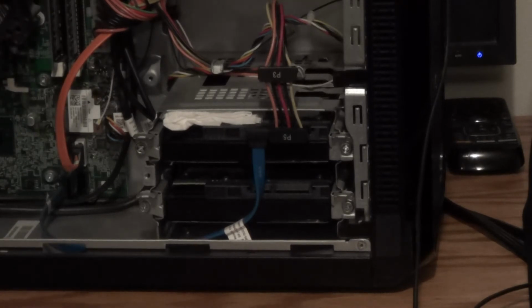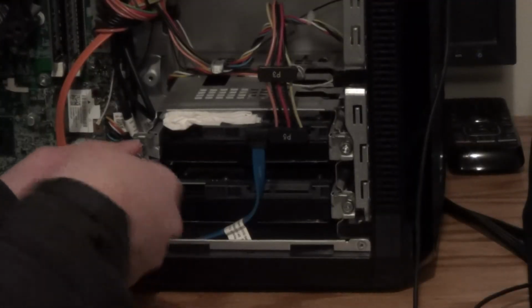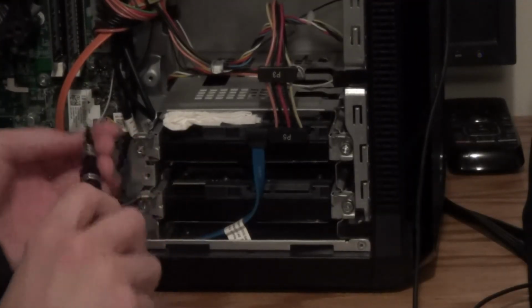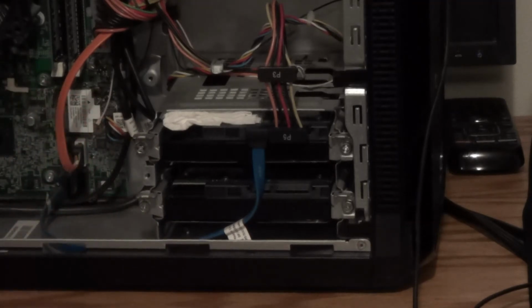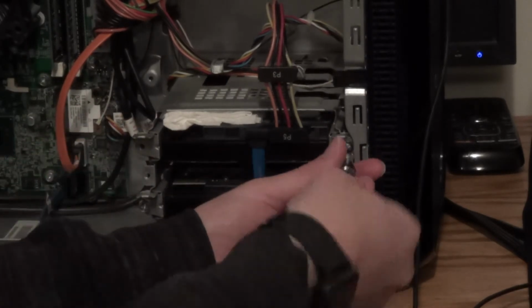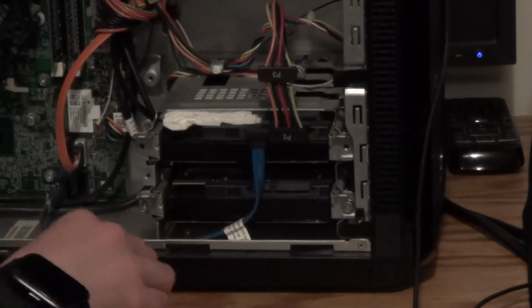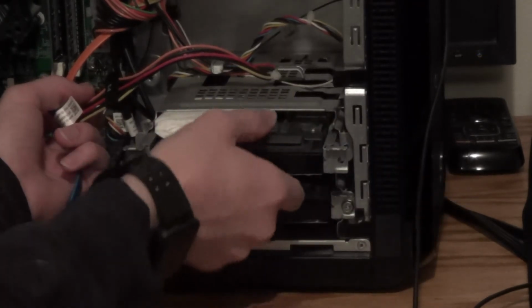Ow! I just sat on the frickin' case cover. Okay. Oh, like that bit's apparently not big enough. Fine. We'll just move it to a 3.5 then. All right. Take this one out.